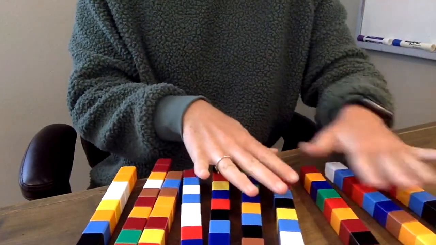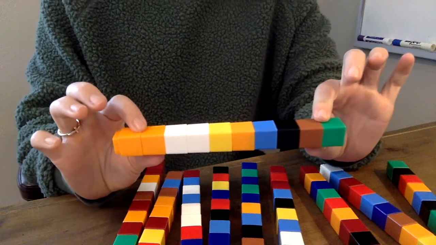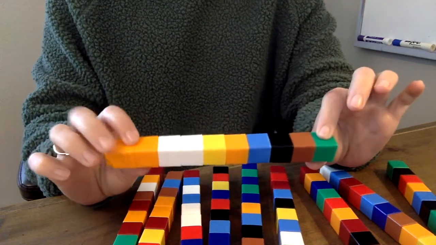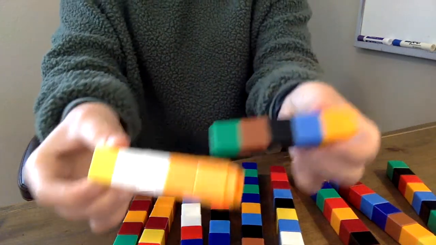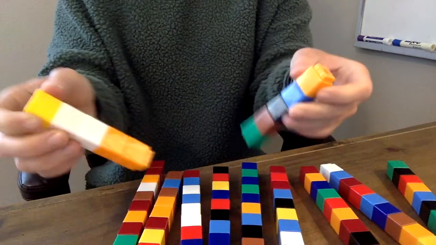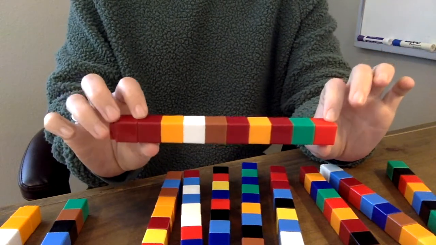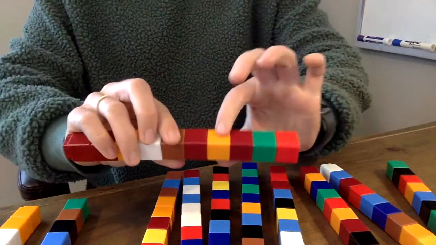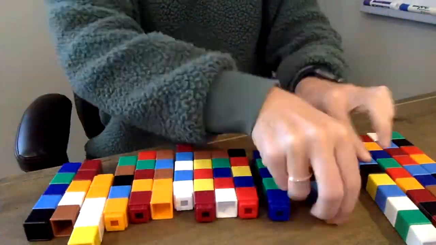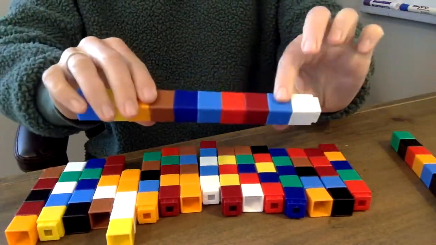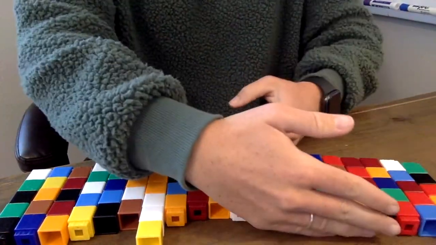But what would I do if I wanted to count by fives? Do you have any idea what I could do to one stick if I wanted to count by fives? I could break this down into five. So 1, 2, 3, 4, 5. Now both sticks have 5 cubes. So I'm going to do that to every single group of 10, and then we'll count by fives, okay? So 1. So now I broke all of my groups of 10 into groups of 5.